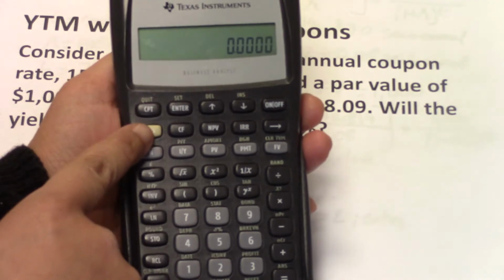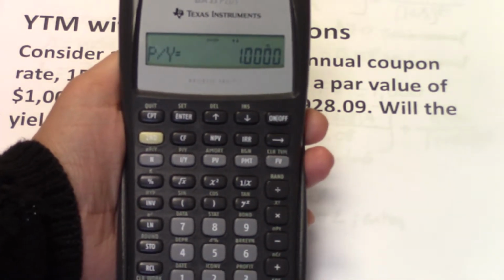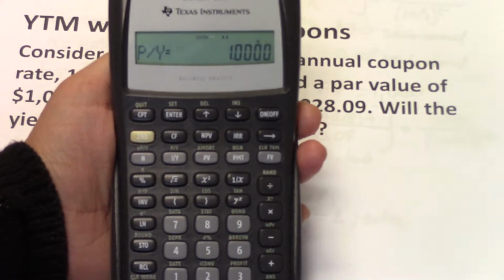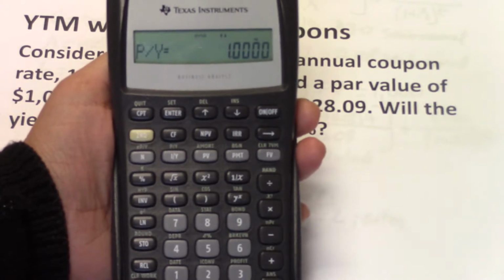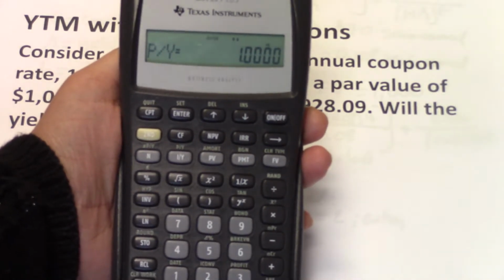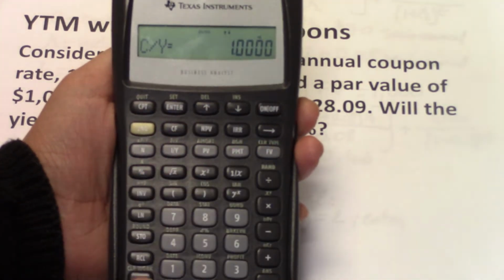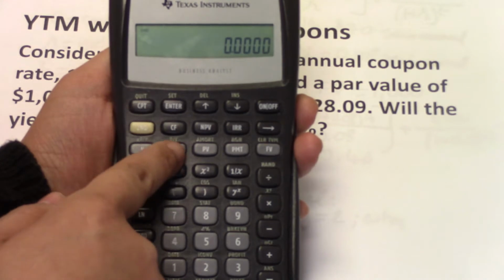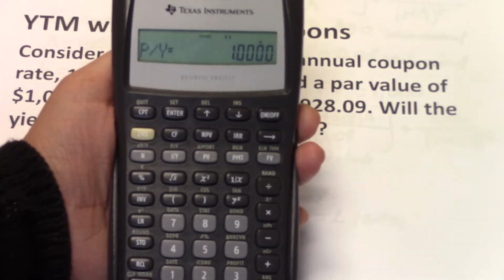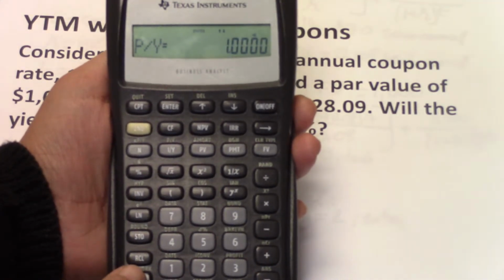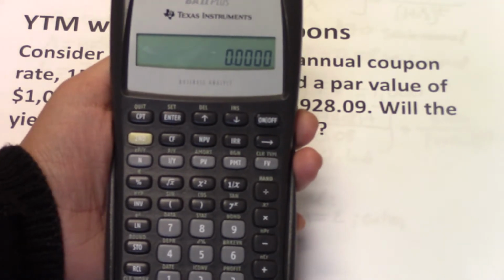You do that by clicking second I over Y. It's asking you for the periods per year, which is set to 1, so our calculator here is set to the right frequency. However, if you don't see it set to 1, you just do 1, enter, down arrow, and then exit. Then if you go back to second I over Y to get the periods per year, you're going to see that it is set to 1. Therefore, your calculator is ready to determine the yield to maturity for this annual bond.